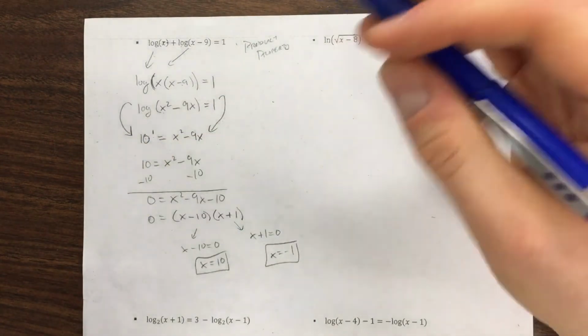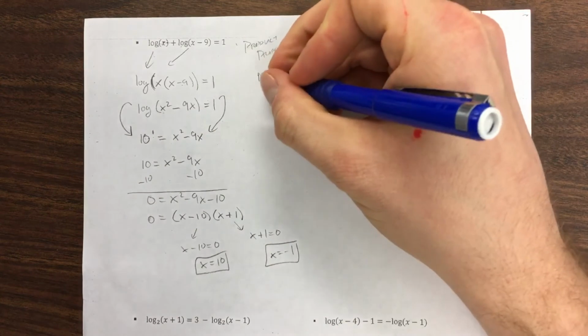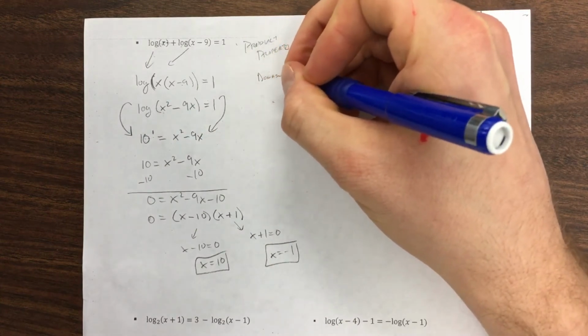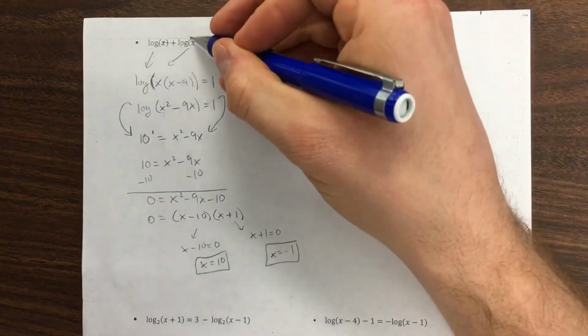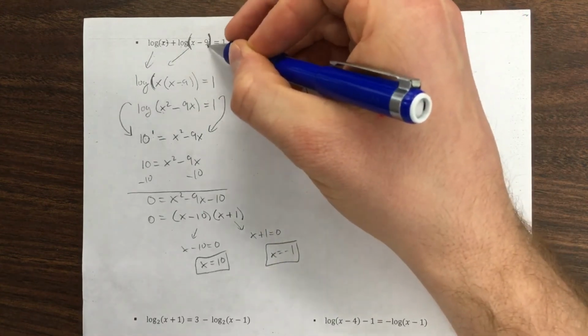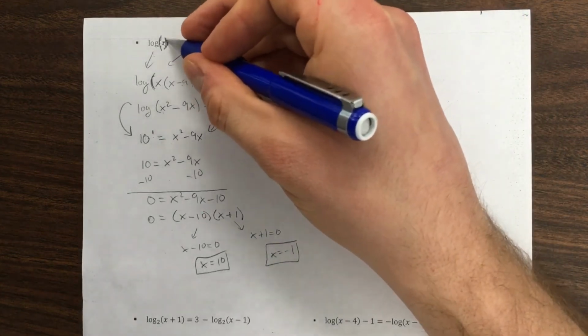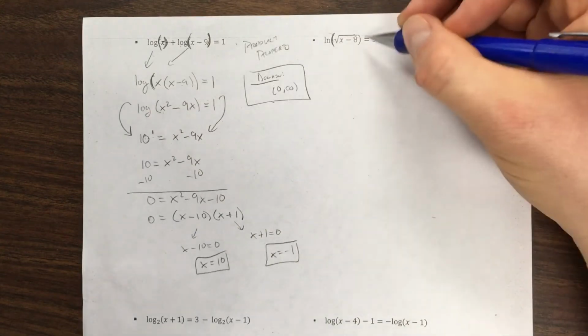Now, here we do need to check our values, because on the previous video I said the domain for our logarithmic functions is 0 to infinity, which means inside our log functions we can only take positive values. 0 to infinity, only positive values.